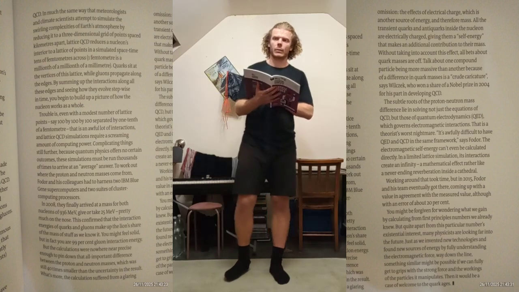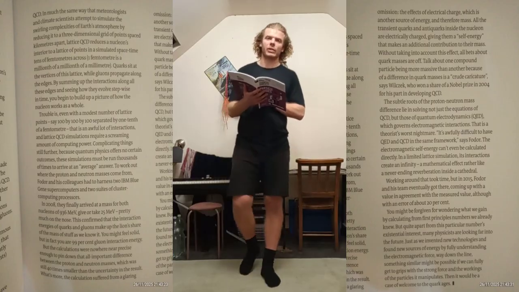Today quarks, and after we've done it, we're gonna do stretching. And if you participate in the stretching, then it's at your own risk.